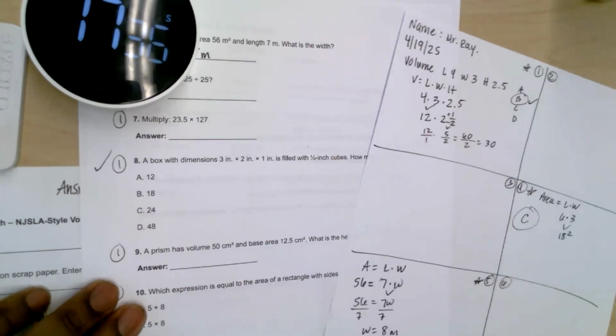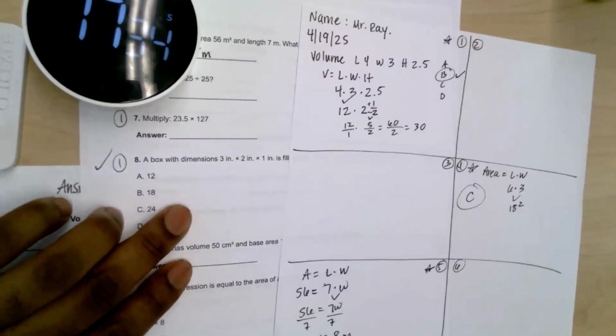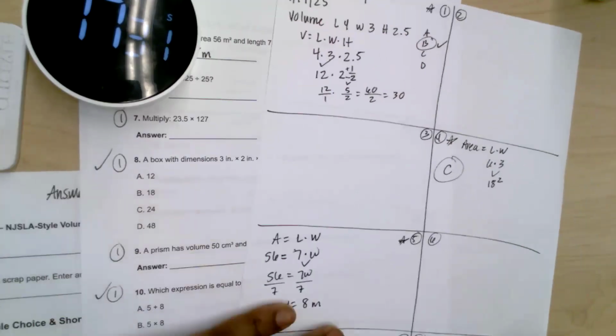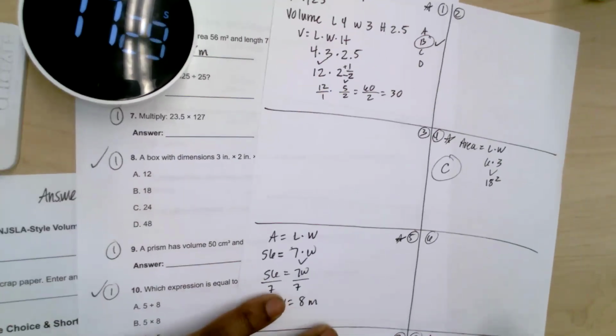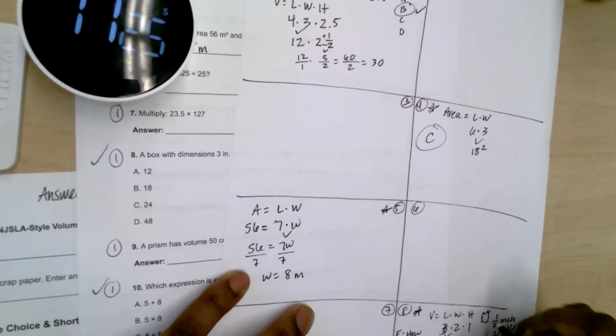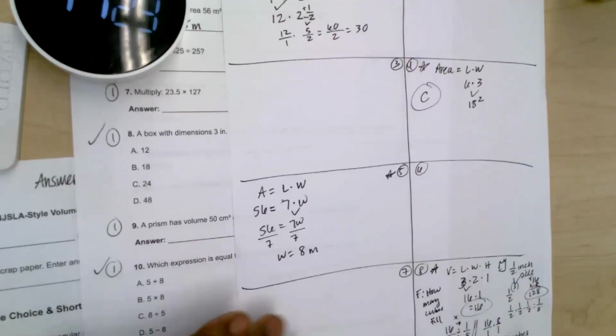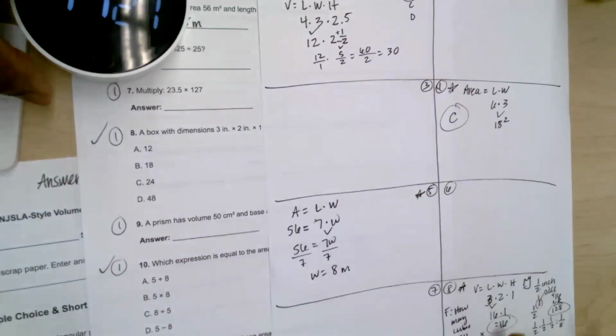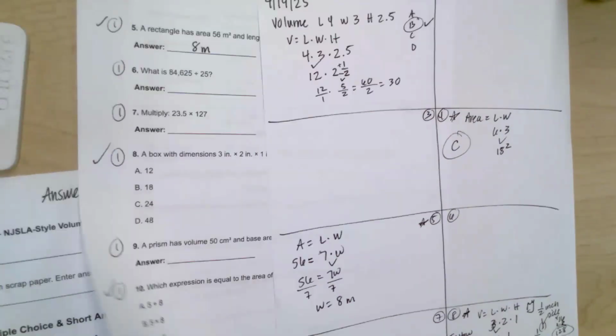Oh, I said 3 times 2 times 1. Oh, 3 times 2 times 1. Mistakes happen. 3, 6. I'm going to come back to this. So now I want to go to the rest of the problems.